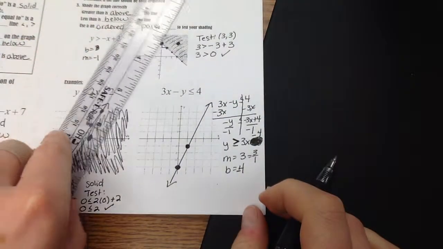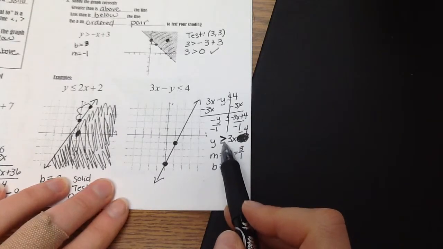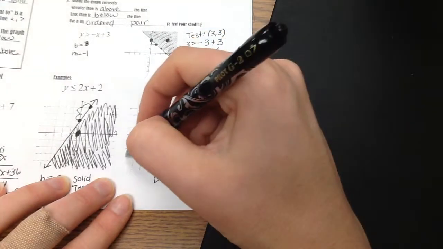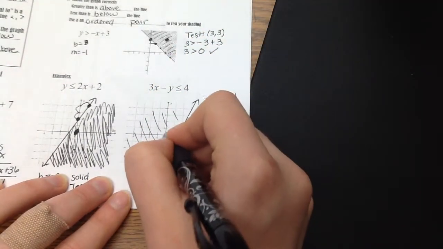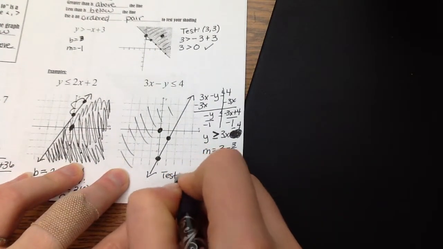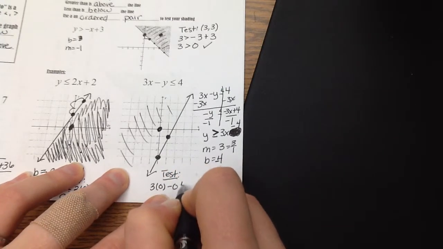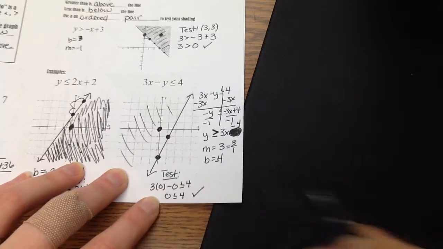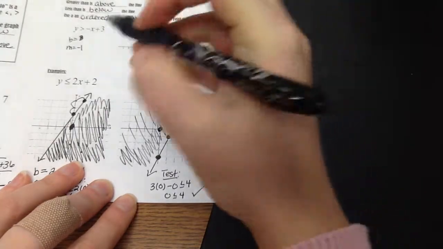Since it's less than or equal to, nope, greater than or equal to, man, winning today. Greater than or equal to, I think I'm going to shade above the line. So this is above it. I'm going to shade it lightly, and then I'm going to test. Nice. Origin's a test point for me again. So I can plug in 0, 0. 3 times 0 minus 0 is less than or equal to 4. That gives me 0 is less than or equal to 4. Checks out. Shade on that side.